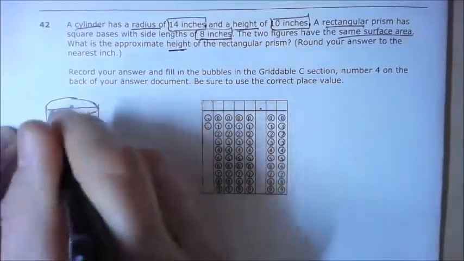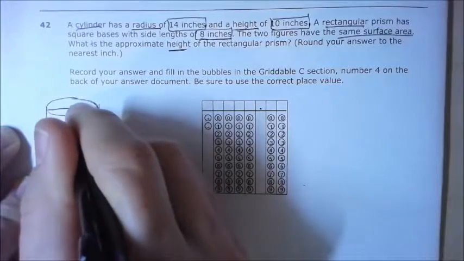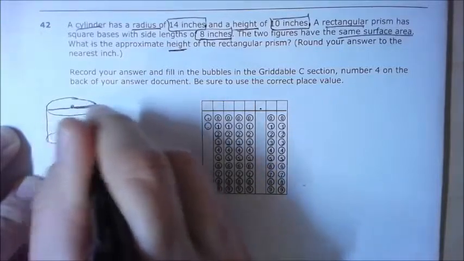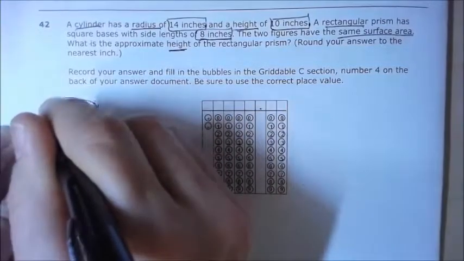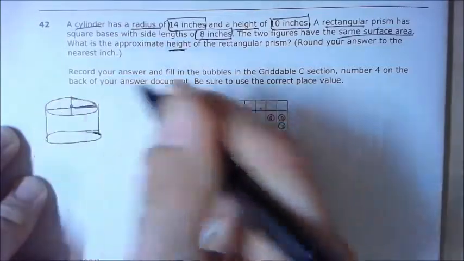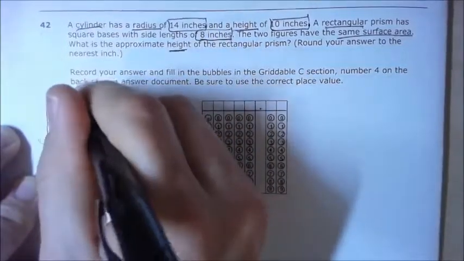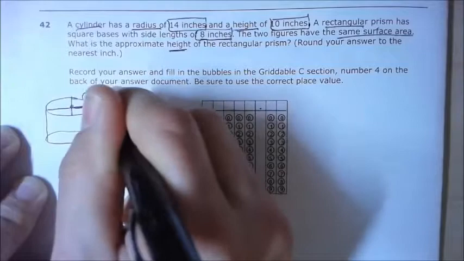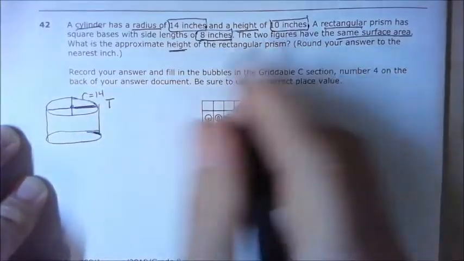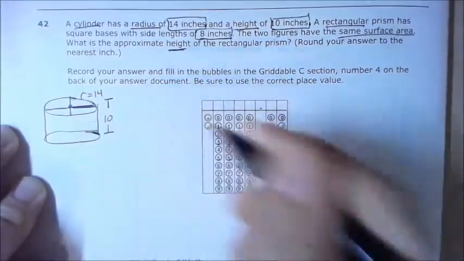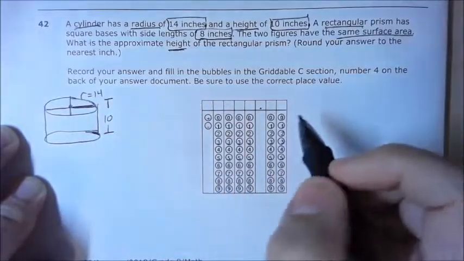The radius is just going to be half of this, so it's just going to be this side. And I probably shouldn't have drawn that all the way across. Remember, it's just going to be half. And it says the radius is 14 inches, so R equals 14. My height was 10 inches. That's everything I need right there.